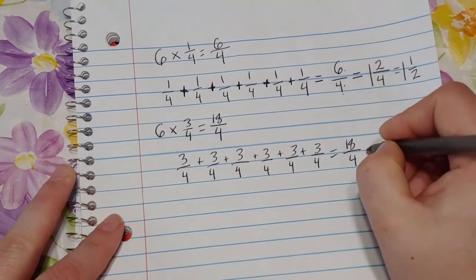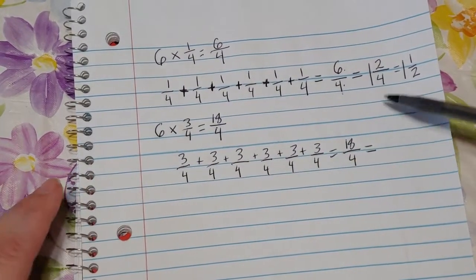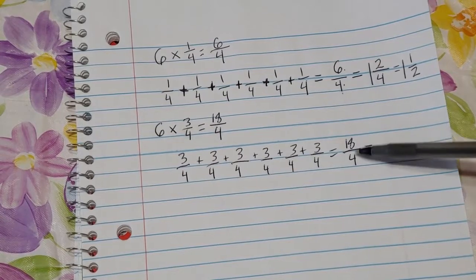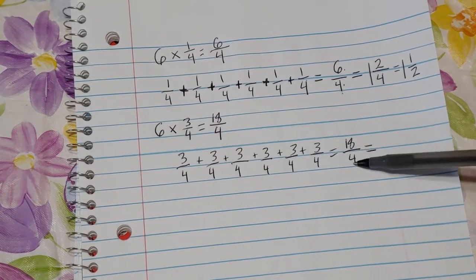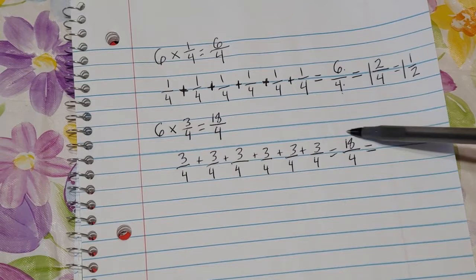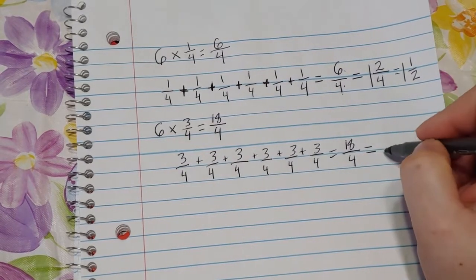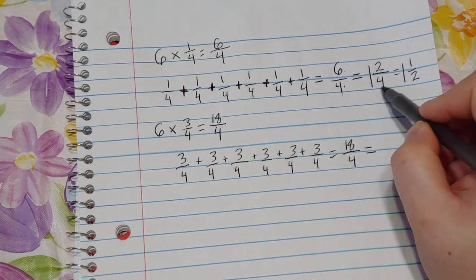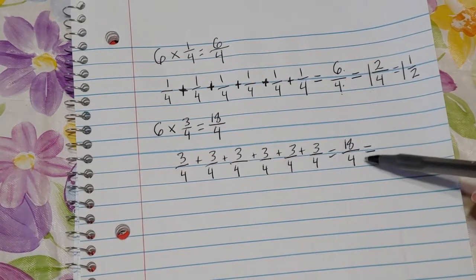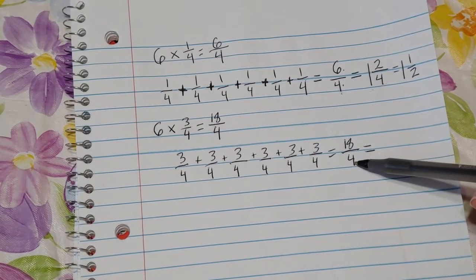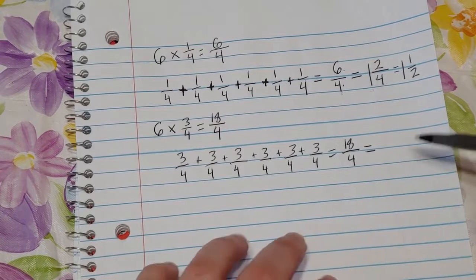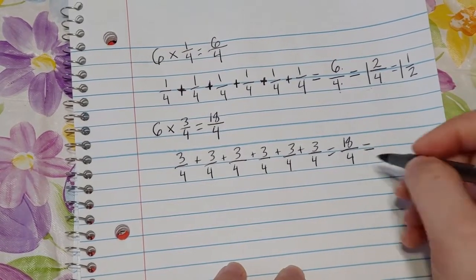Same thing. But just like I did before, we've got an improper fraction. We have 18 out of 4. So we want to fix that and make it a mixed number, right? Mixed meaning a whole number and a fraction. So how many groups of 4 can I take out of 18? So I'm going to model some thinking for you here.